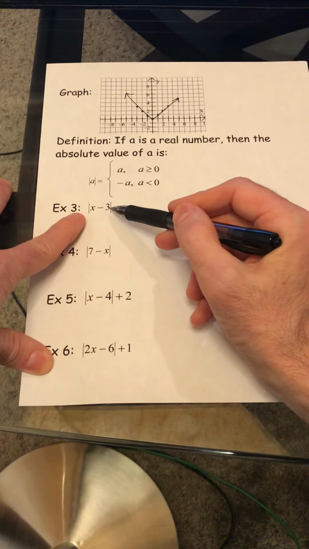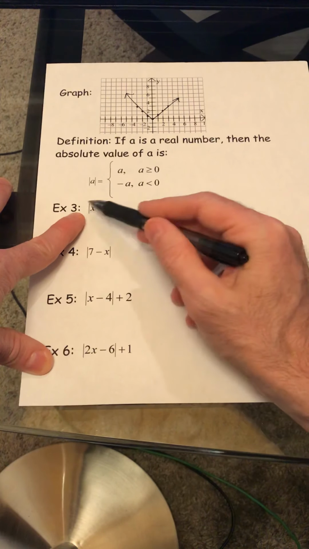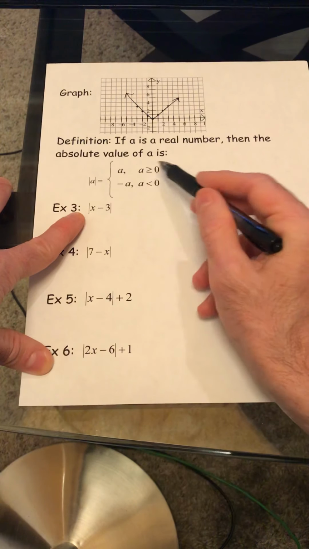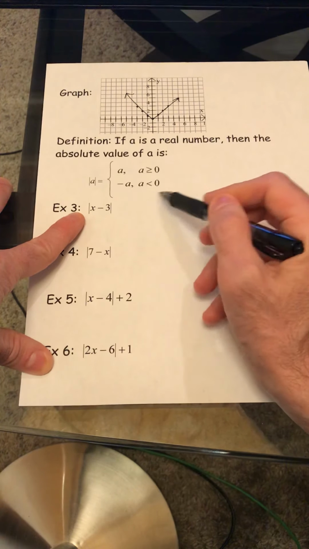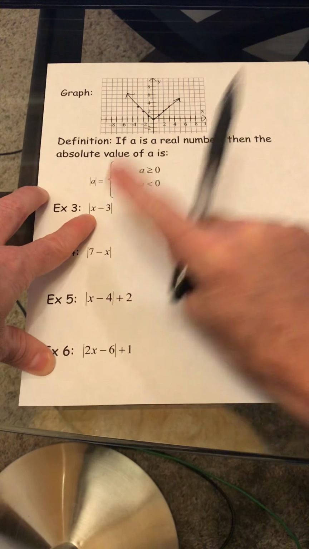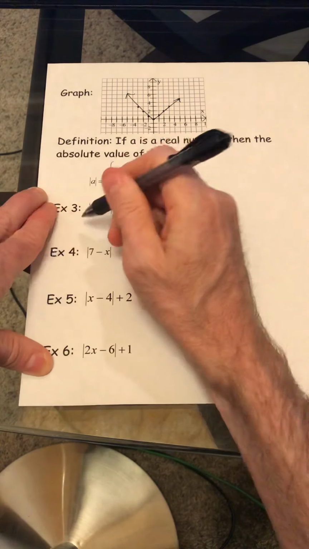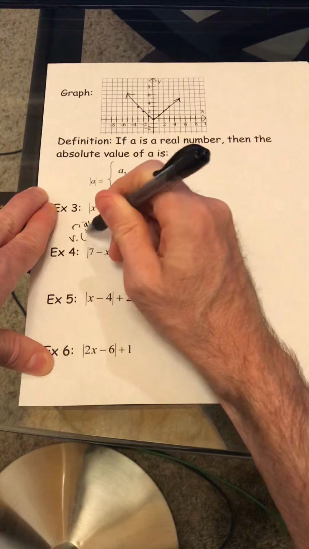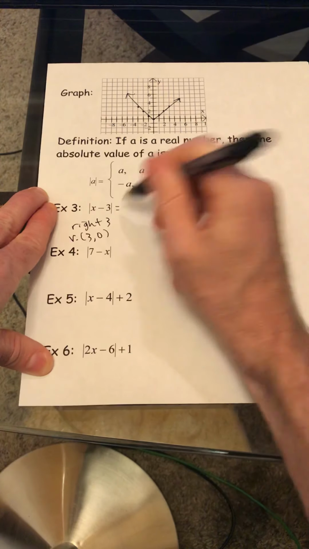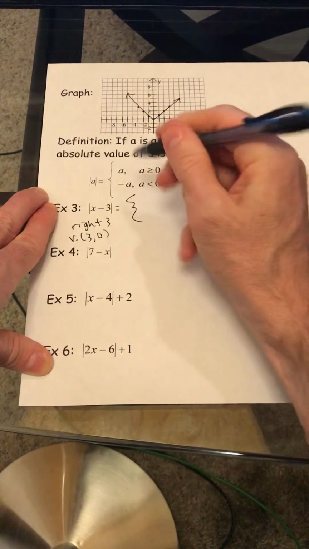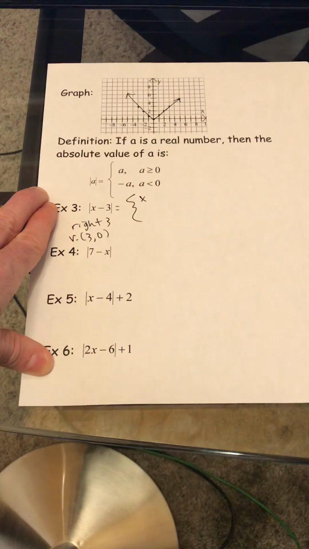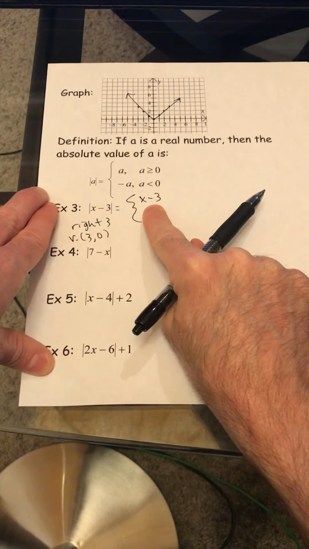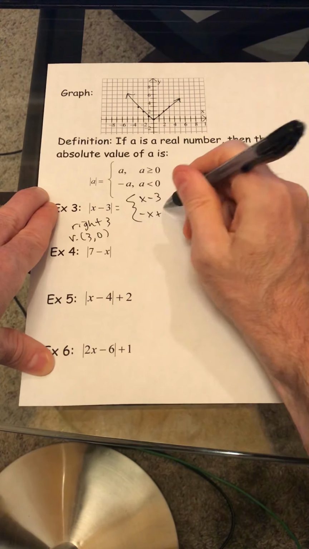One of the other things I always like to do is at least talk about what transformations are involved here, because that always helps with where this starting amount should be. So for this one, if it's -3, it does shift right 3. So your vertex will be at 3, 0. So what that means is we will have 2 parts to this piecewise function. One is x minus 3. The other one is -x plus 3.